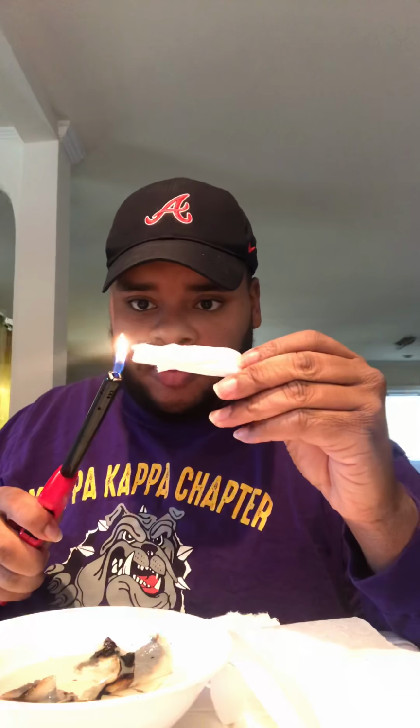So look, as it goes, the paper is changing. As I add the heat to it, it's slowly changing. That is changing. That heat is changing the compounds of this paper. So you can no longer use this paper again.